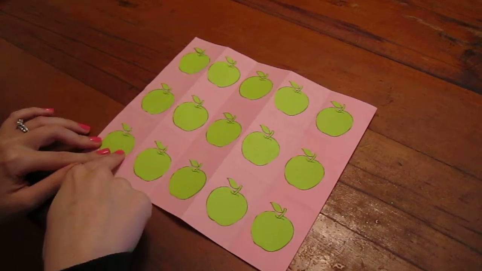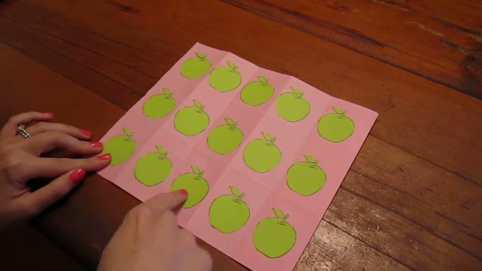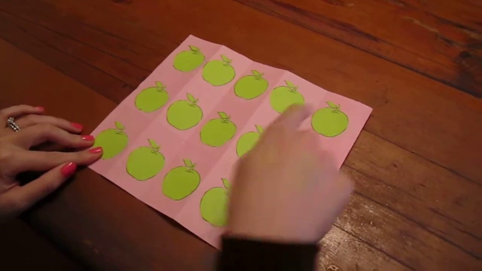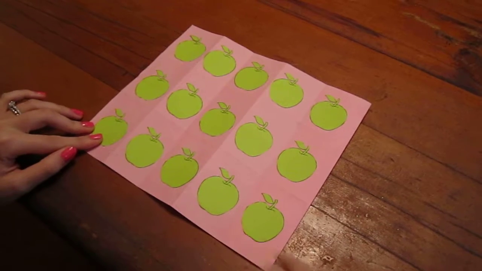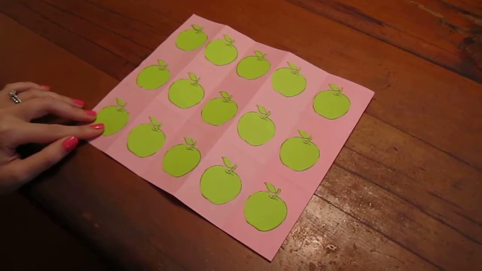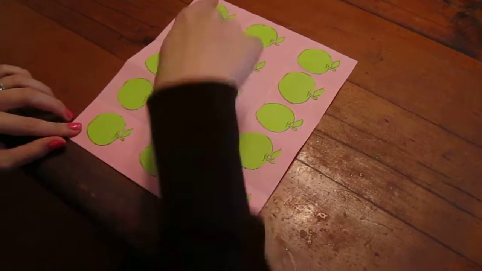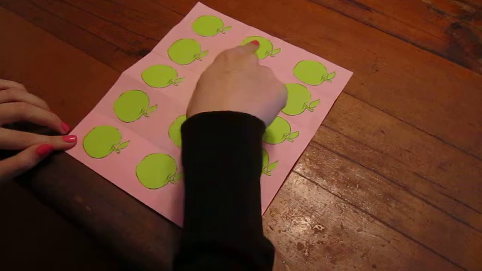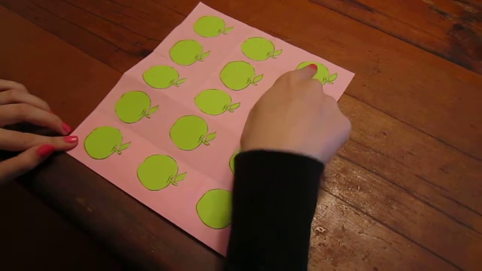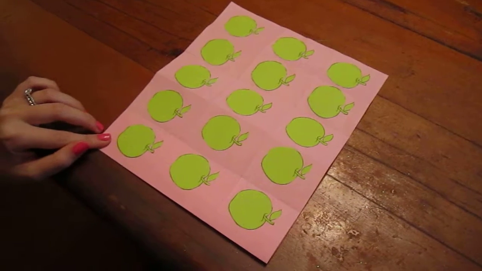We have 1 group of 3, 2 groups of 3, 3 groups of 3, 4 groups of 3, 5 groups of 3. There are 5 groups of 3 apples. Or we could look at this the other way and see 3 groups of 5 apples. Here's 1 group of 5, 2 groups of 5, 3 groups of 5. There are 3 groups of 5 apples.